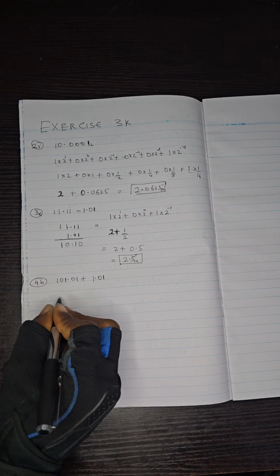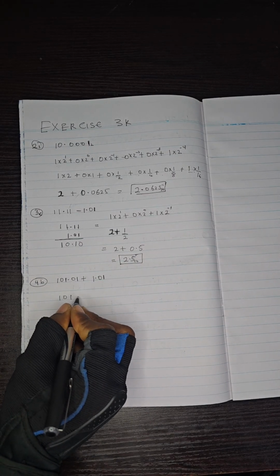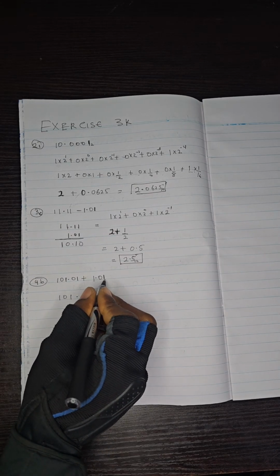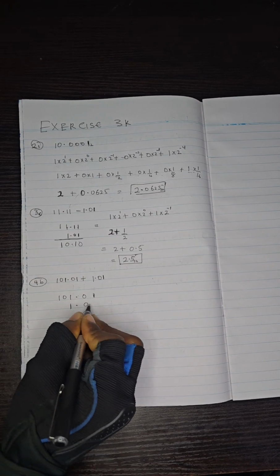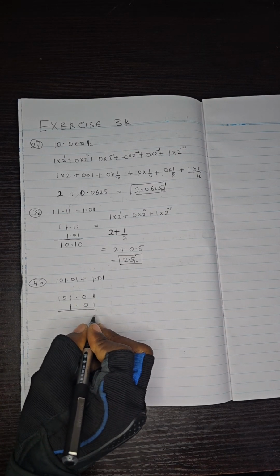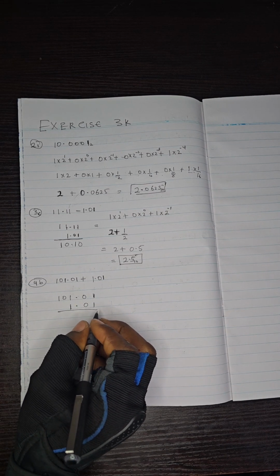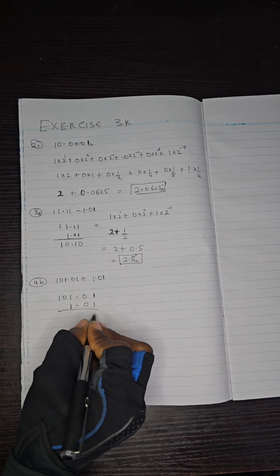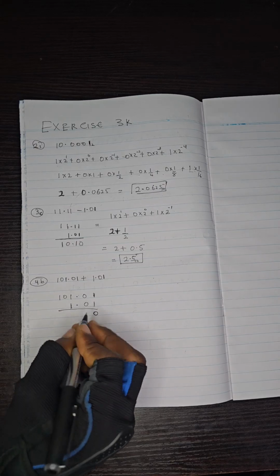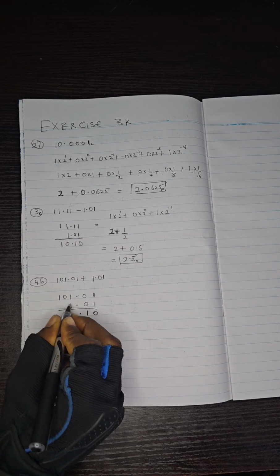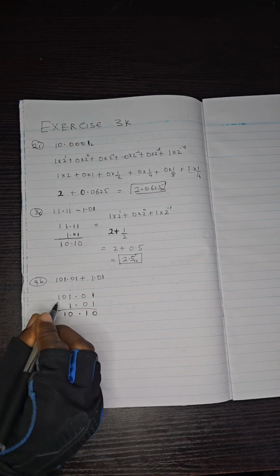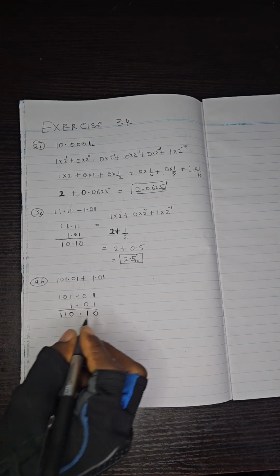So we go to the addition. We have 101.01 plus 1.01, maintaining the place value. This plus this is 2. You can't put it, so 2 divided by 2 is 1 remainder 0, so you write the 0 and carry 1. 0 plus 0 is 0, plus the 1 you carried, you have 1 here. This plus this is 2, the same thing: 0, you carry 1, put it here. Here it remains 1. So this is what you have.